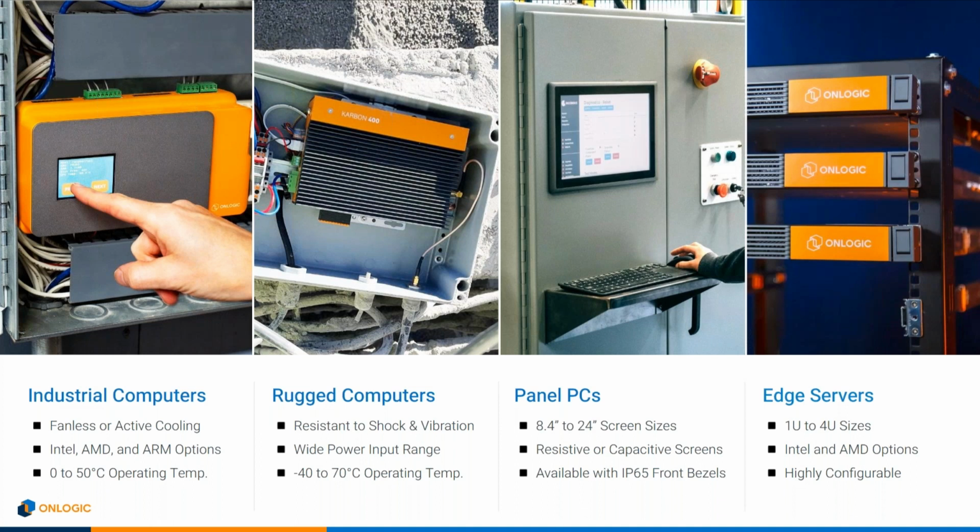Anytime we're designing a computer to go in a rugged environment, which generally means high shock and vibration, wide power input, high operating temperature, we want to reduce the amount of moving parts that could potentially fail. And when we're doing that, we need to consider how we're removing heat from the system.